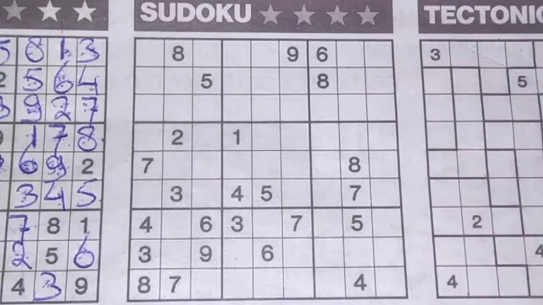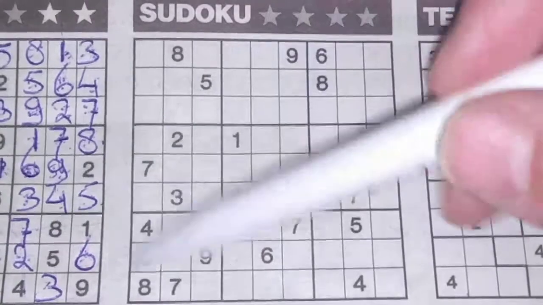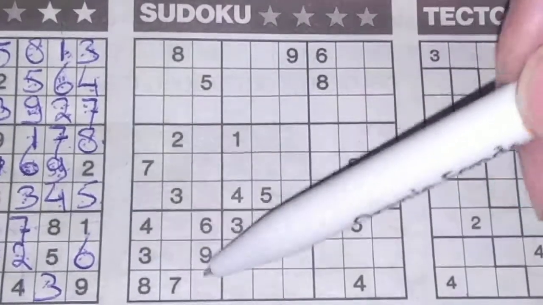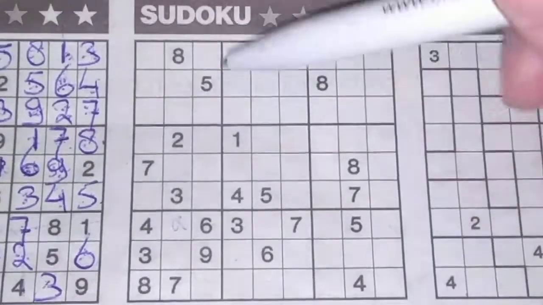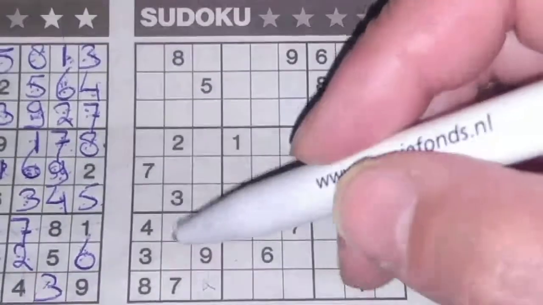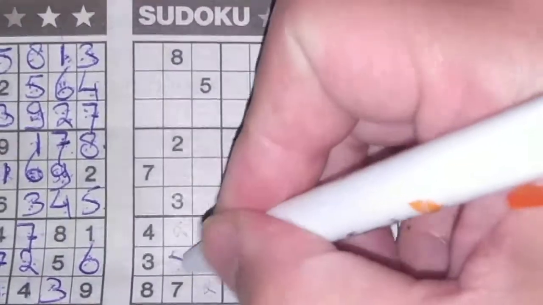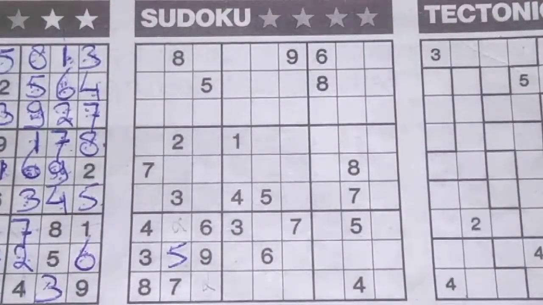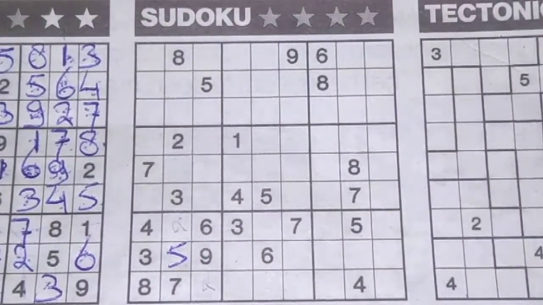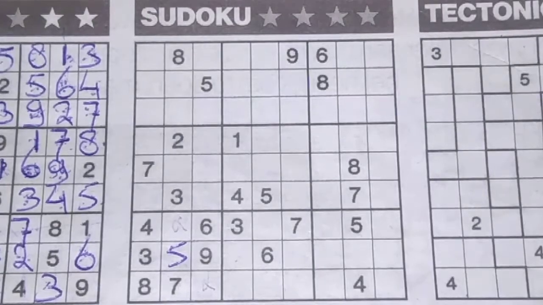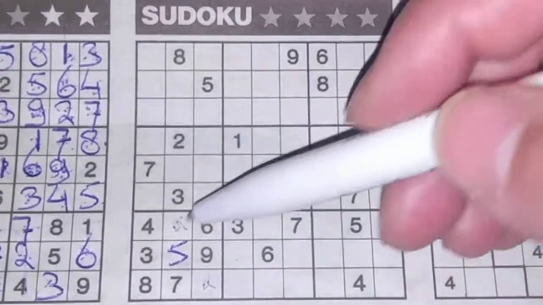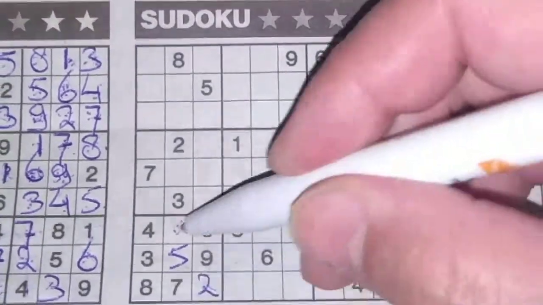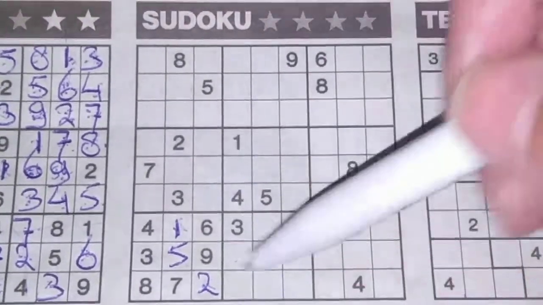Let's get started. Alright, in this big square, 3 missing numbers. One of the missing numbers is 5. I see a 5 here, no 5 there. Here a 5, no 5 there. Only one place for the 5, it should be here. Then 2 numbers left, the 1 and the 2. We have a 2 there, no 2 there, so the 2 should be here, and the 1 goes there.